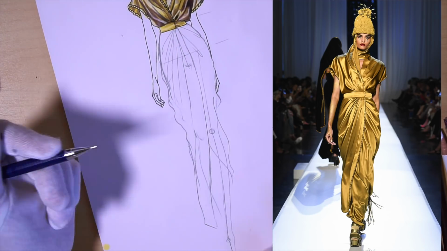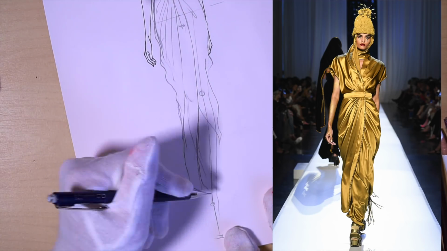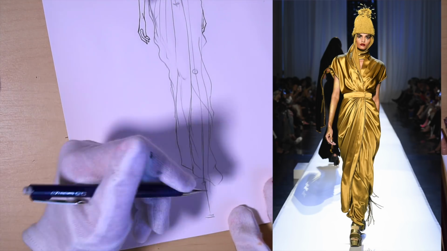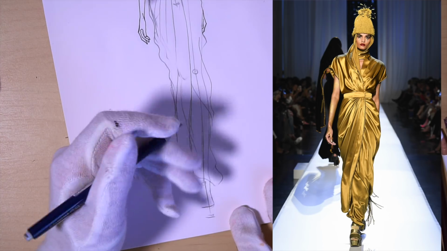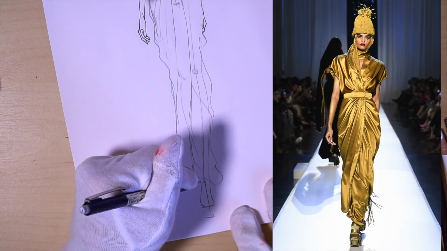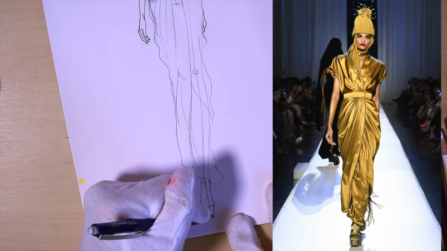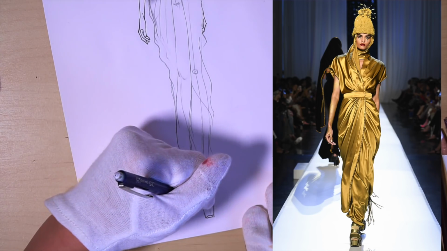The fabric is wrapping your legs, and again the wrinkles go diagonally from your knees down. And I draw her shoes, adding the thick platform.